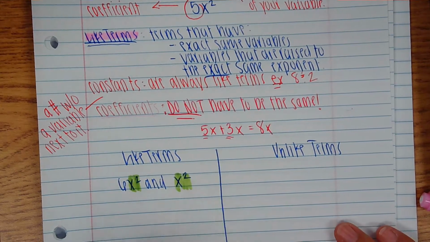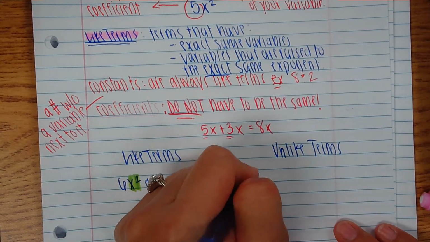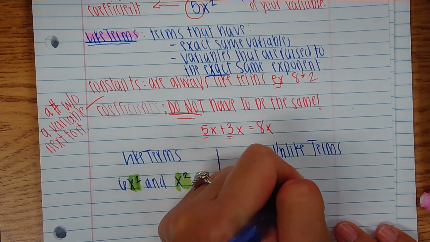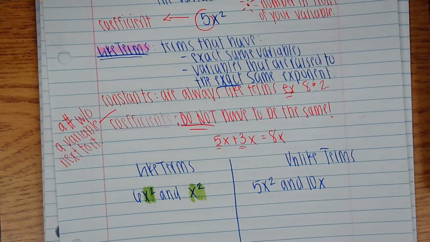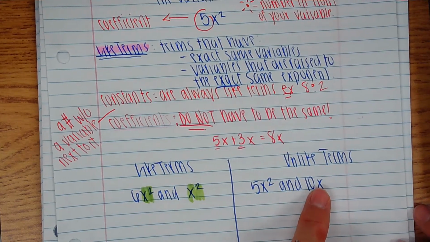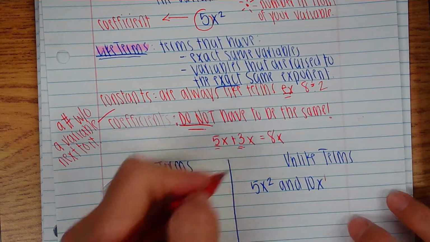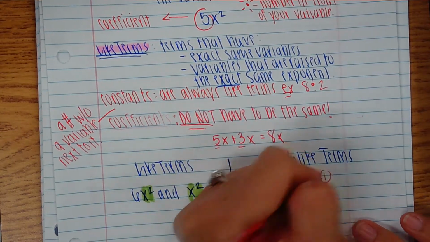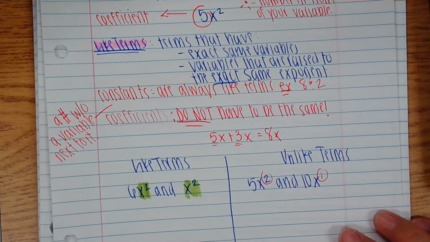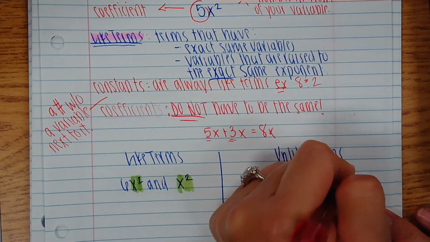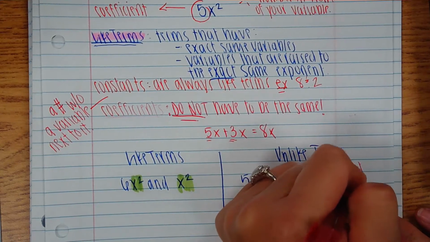Okay, some unlike terms would be 5x squared and 10 to the x. Remember, just because there's not a number up here, it's actually the 1. We don't write it because we don't say, I'm 1 Mrs. Black. You just say, oh, Mrs. Black. You know you're just talking about 1. So the reason these would not be like terms right here is because these are different exponents. The exponents have to be exactly the same.